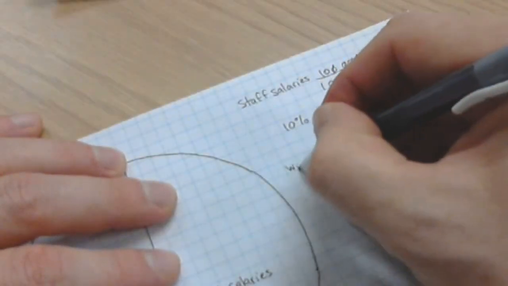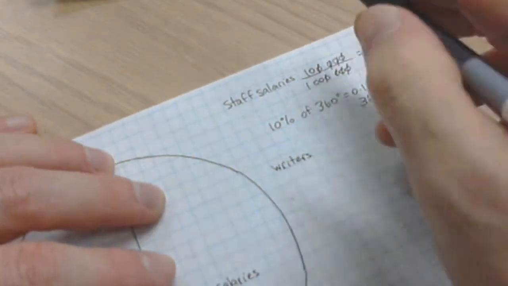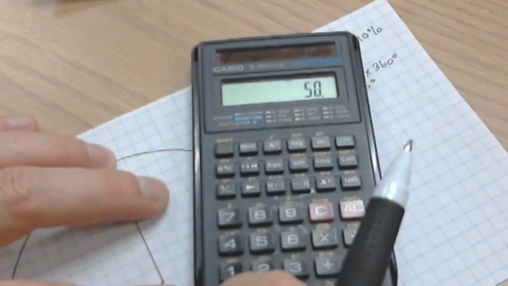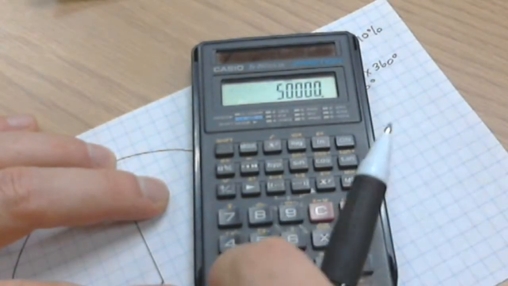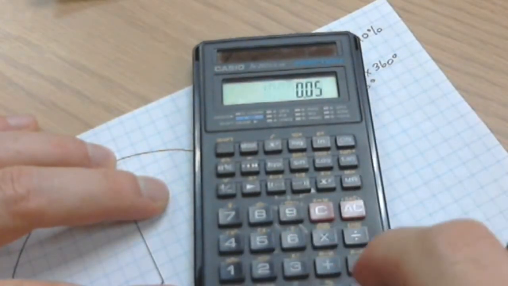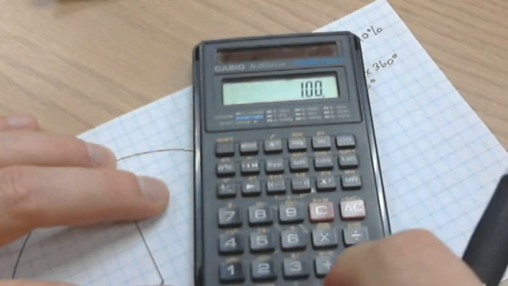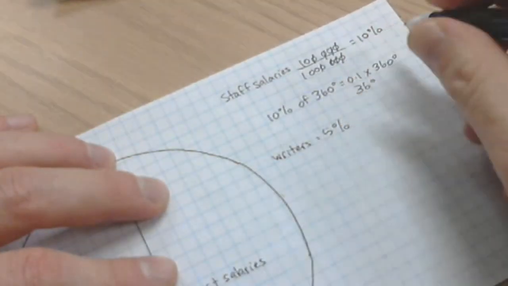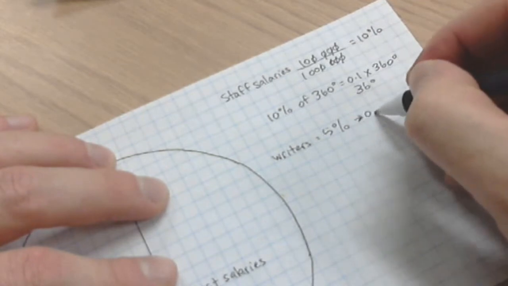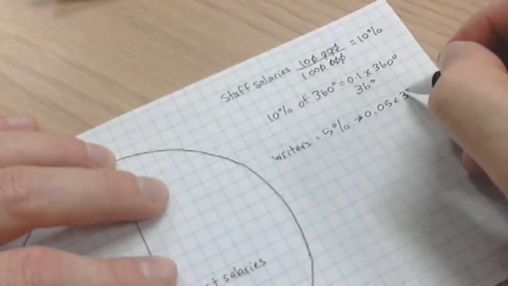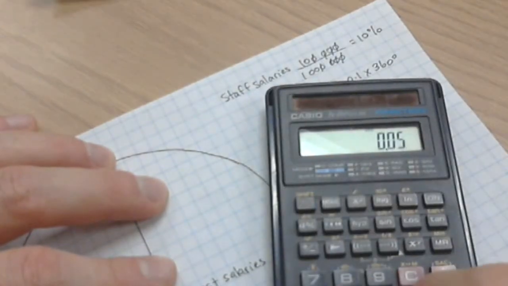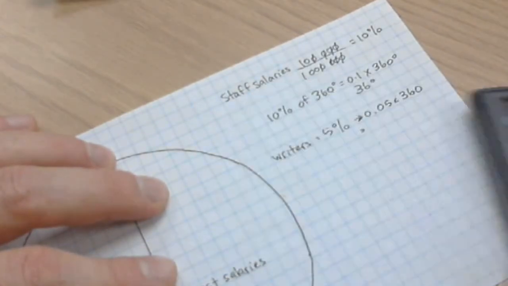Okay, writers. It's 50,000 out of $1 million times 100%, which is 5%. So that's 0.05 times 360, which is 18 degrees.